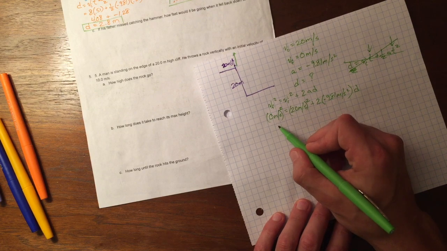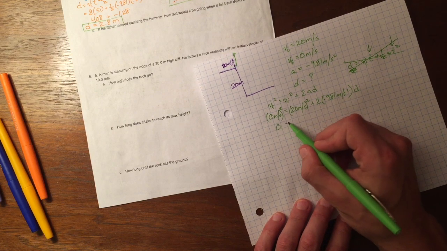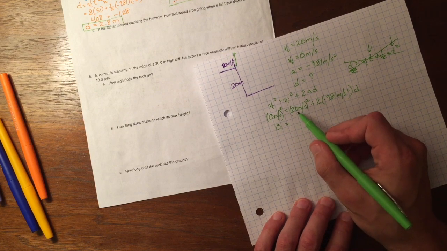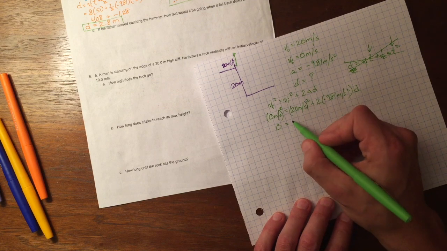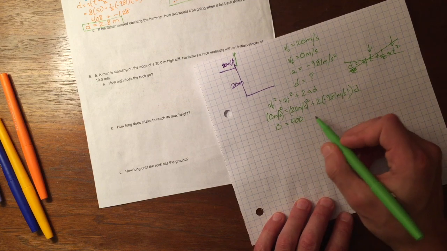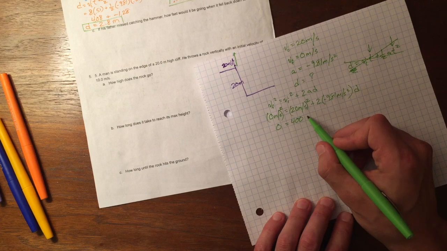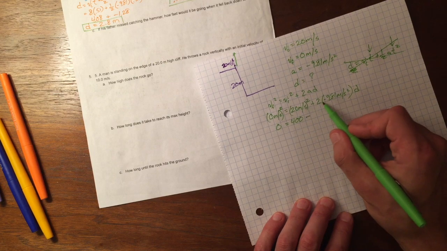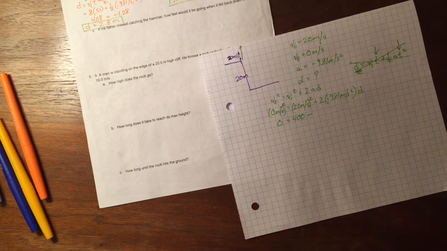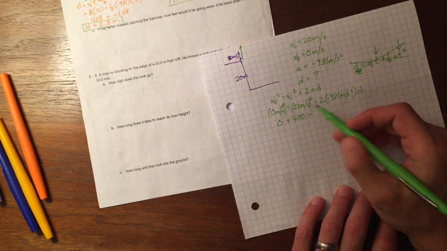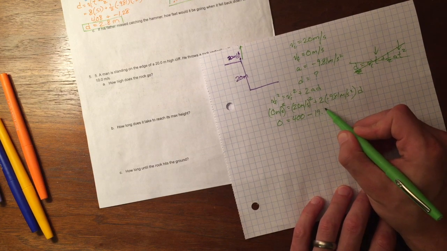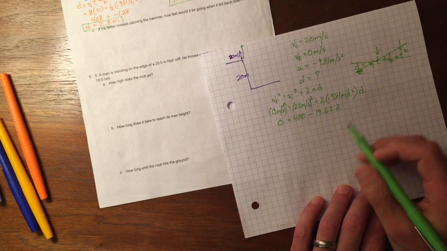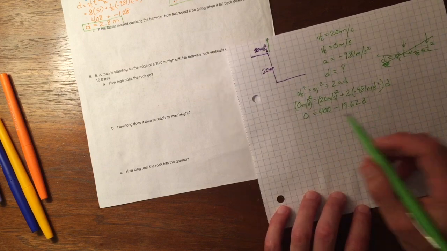So we can do a little bit of math. 0 times 0 is itself 0. 20 times 20, 20 squared is 400. Okay. Then we're going to have a negative 9.81 times 2 is 19.62 d.